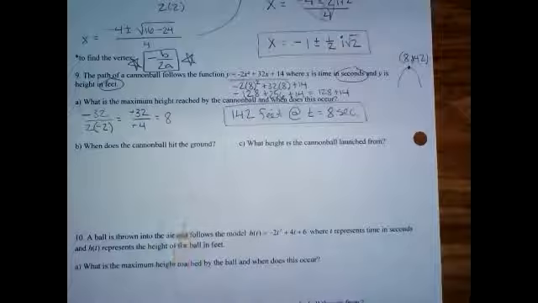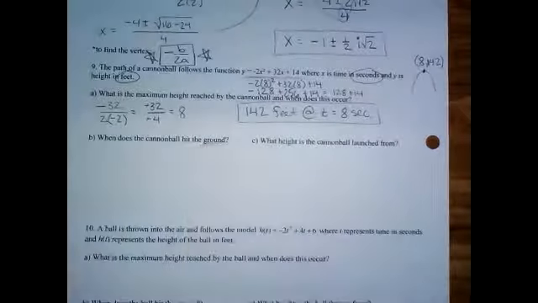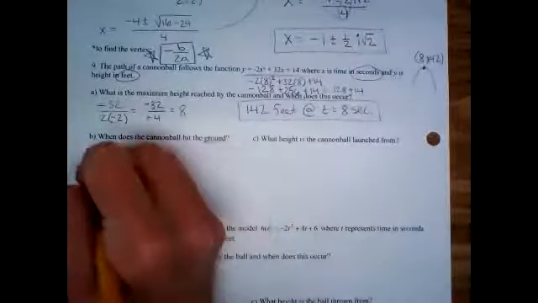When does the cannonball hit the ground? Hey, boys and girls, if it's on the ground, how many feet off the ground is it? 0. So you're going to take this thing and set it equal to 0.